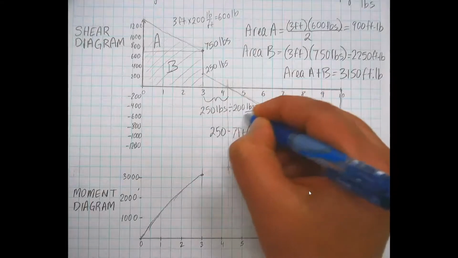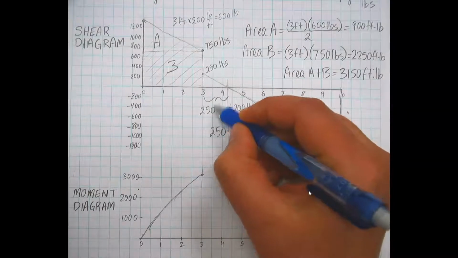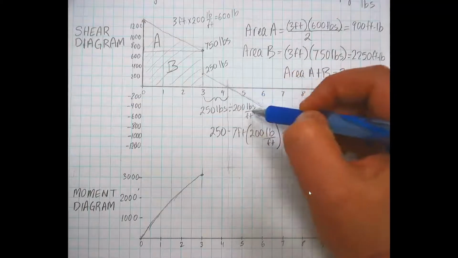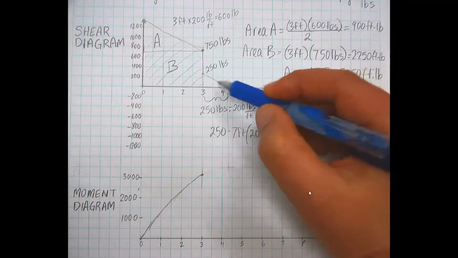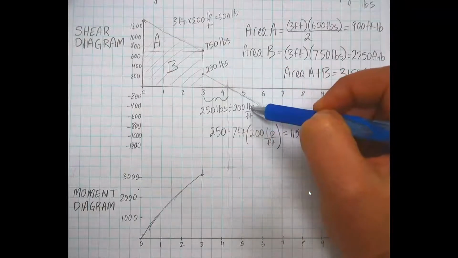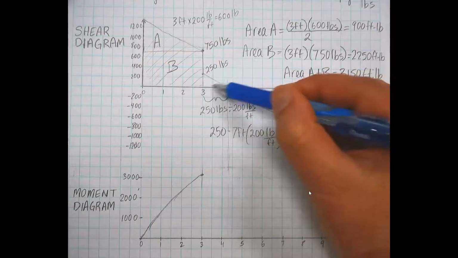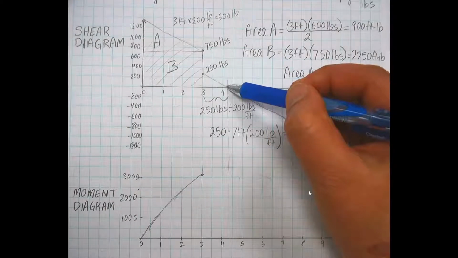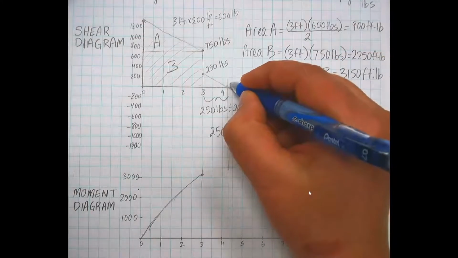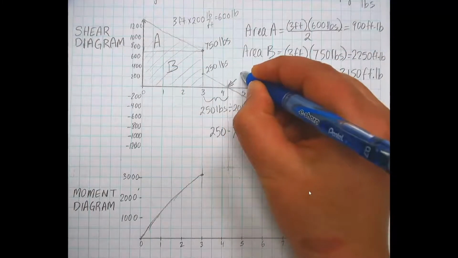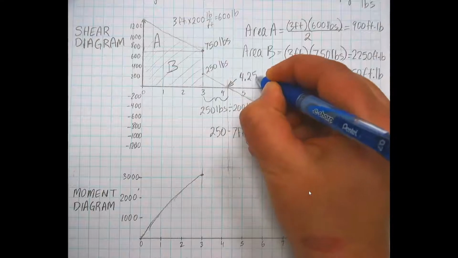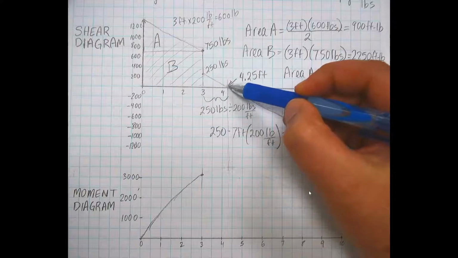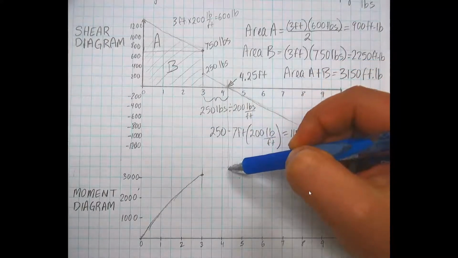All right, so that's the distributed load amount, and that's where we're starting. And so the number of feet that we need to continue along before we hit 0 is just going to be 250 pounds divided by the distributed load. And so in this case, that will be 1.25, which added on to 3 is going to bring us to 4.25. So this point here is 4.25 feet. That is going to be our 0 on the shear, which corresponds to our maximum moment.